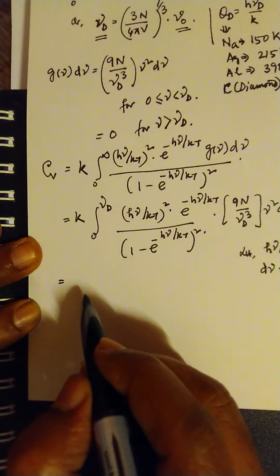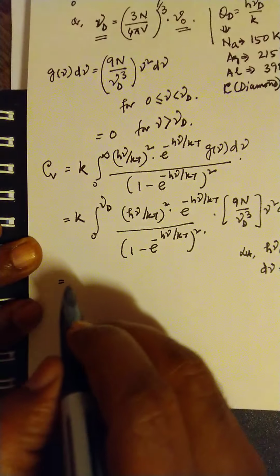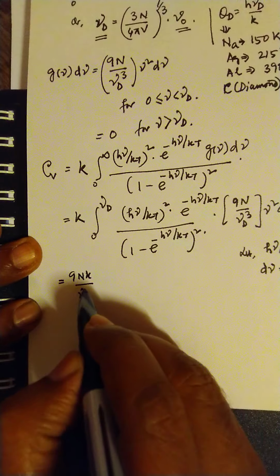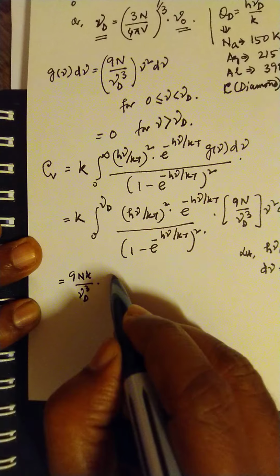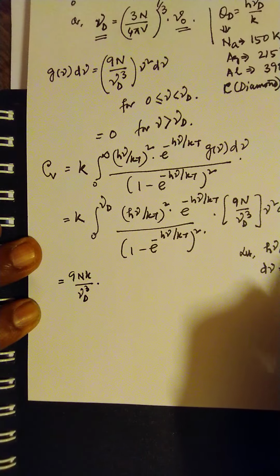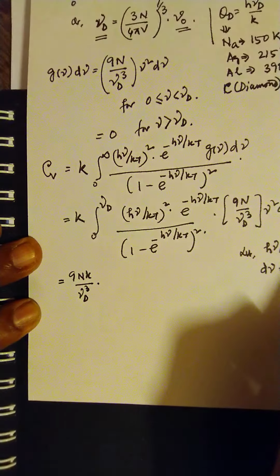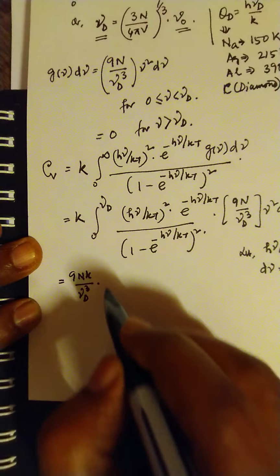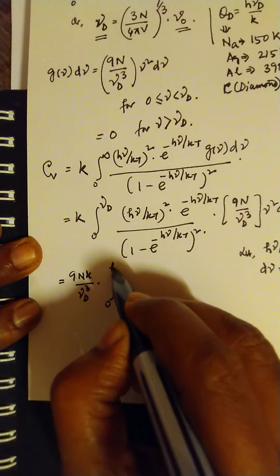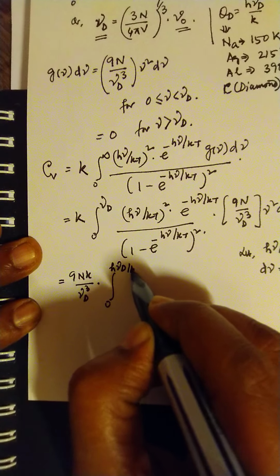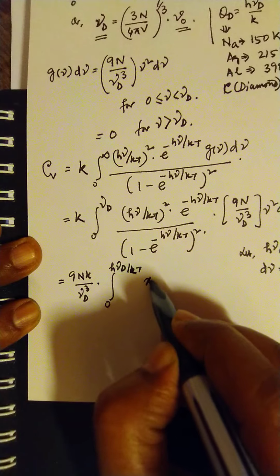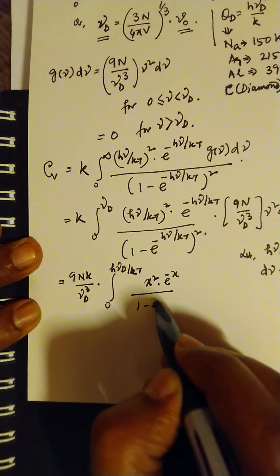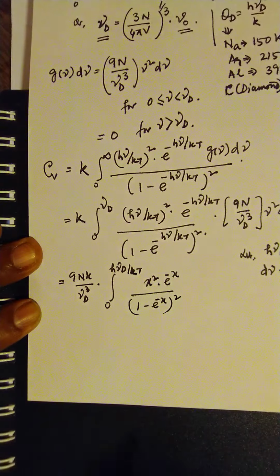So that becomes 9Nk over nu_D cube, okay. Once it is x, then when nu equals 0, x is 0. When nu equals nu_D, x is h nu_D by kT. So the integration now changes to 0 to h nu_D by kT for x, and it becomes x square e to the power minus x over (1 minus e to the power minus x) whole square, right?